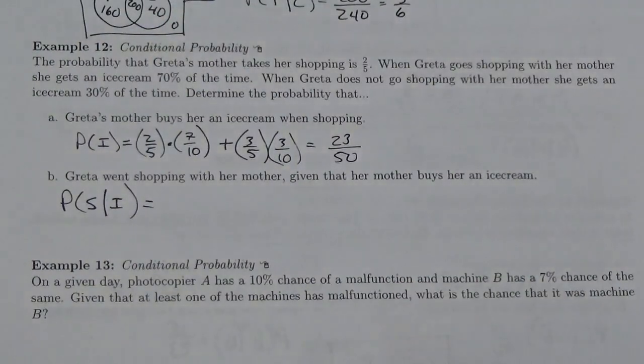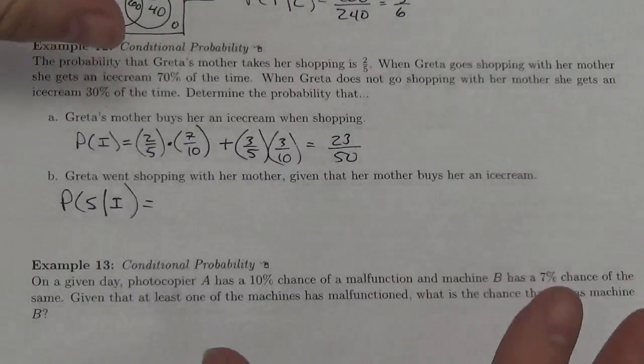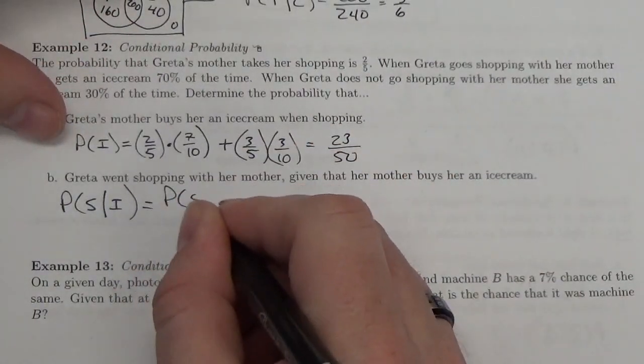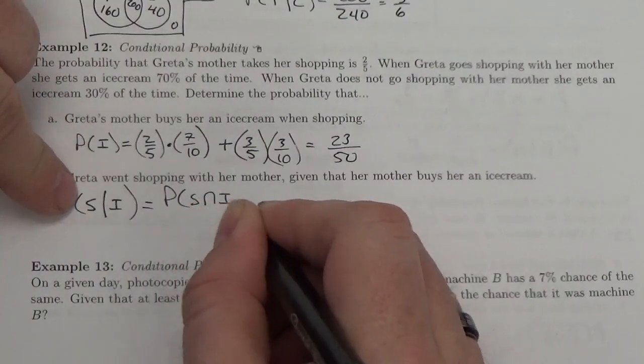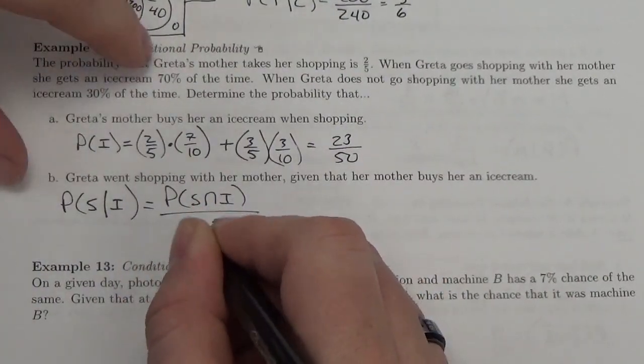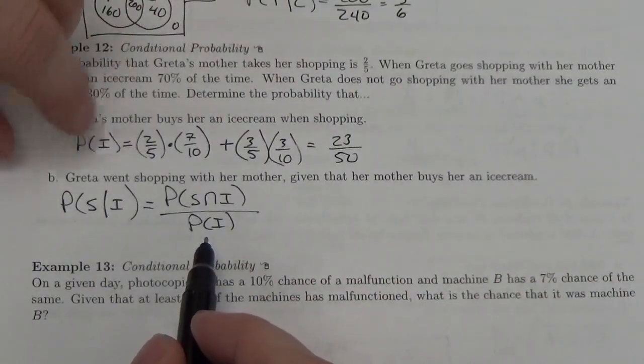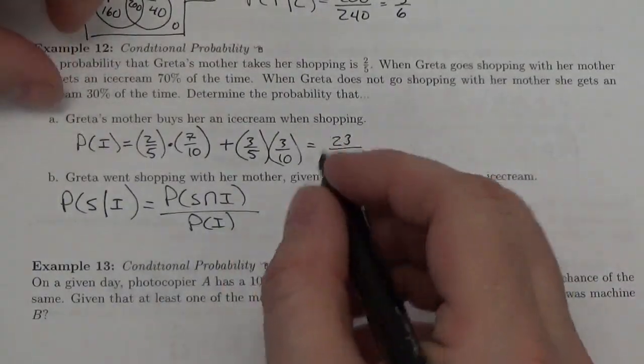Now I haven't built myself a Venn diagram to look at this one through, and so maybe that's going to cause me a bit of a problem, but I do have a formula for this. The formula is the probability that she goes shopping, S and I, divided by the probability of I. In this particular problem, I have just figured out what the probability of I is. It's 23 out of 50.